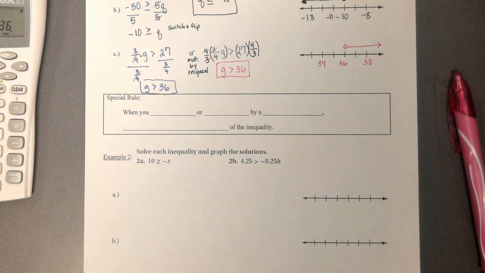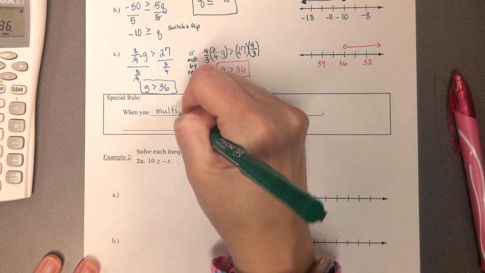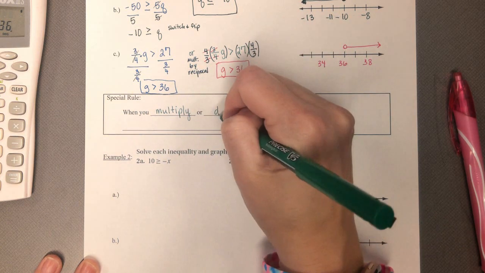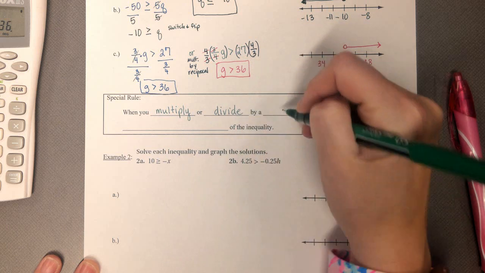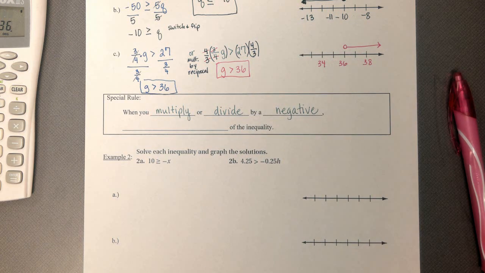All right, now we have to talk about a special rule with inequalities. And some of you might remember this from an earlier class. When you multiply or divide by a negative, do you guys remember that something special happens to the inequality? Does anybody remember?